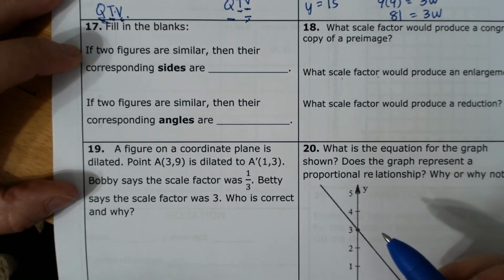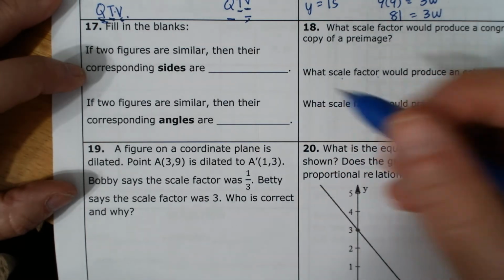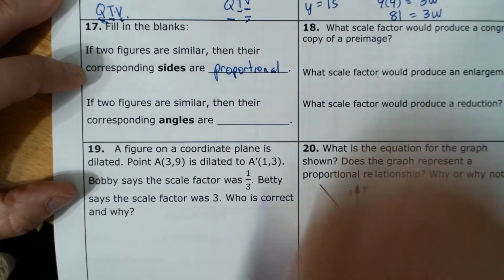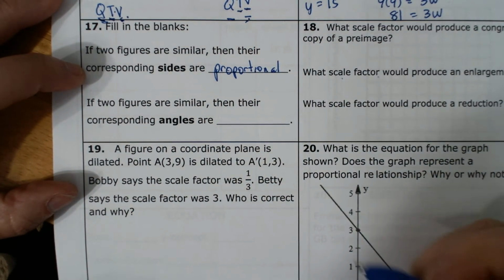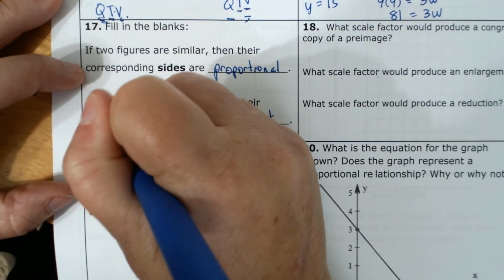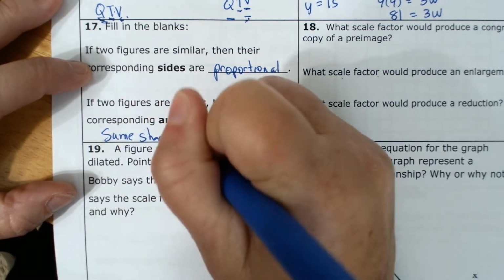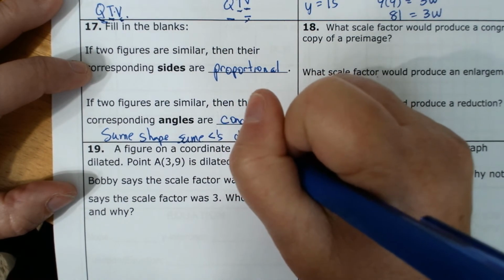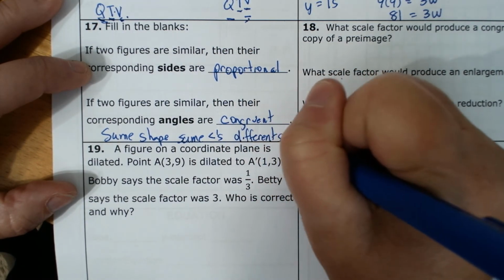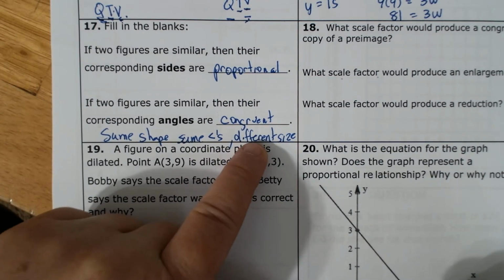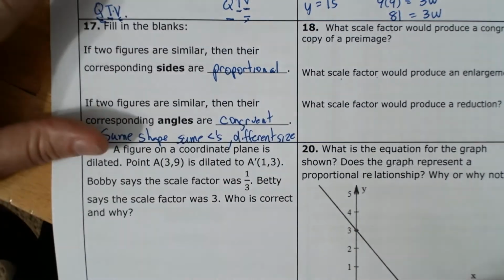Fill in the blank. If two figures are similar, then their corresponding sides are proportional in similar figures. If two figures are similar, then their corresponding angles are congruent. Because remember, same shape, same angles, different size is the definition of similar figures, and this different size means that they are proportional.